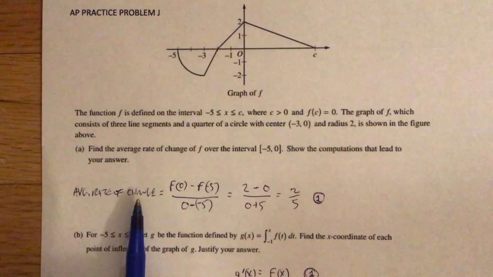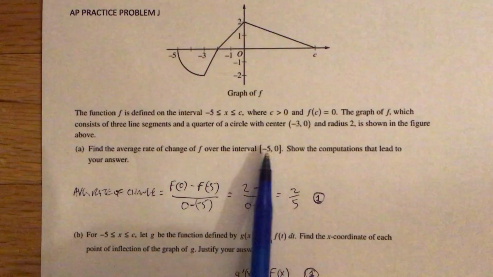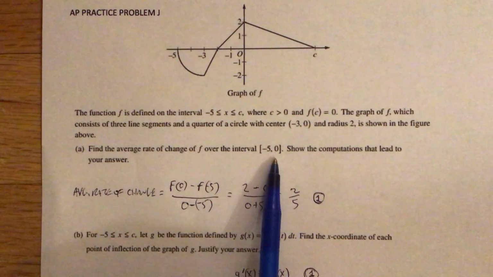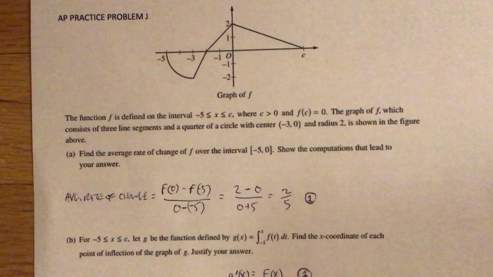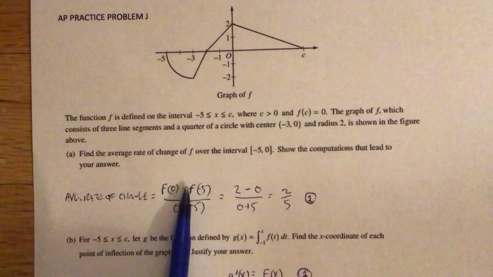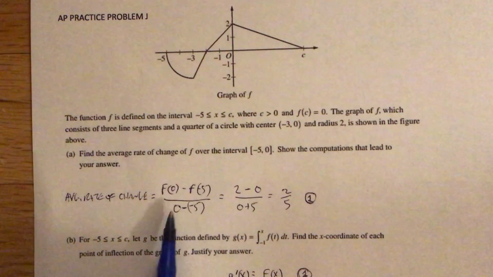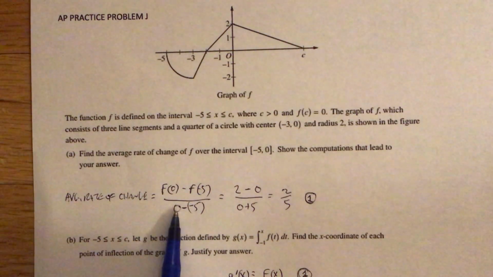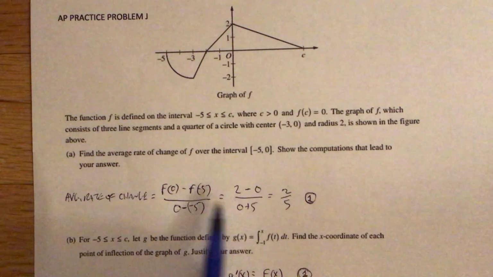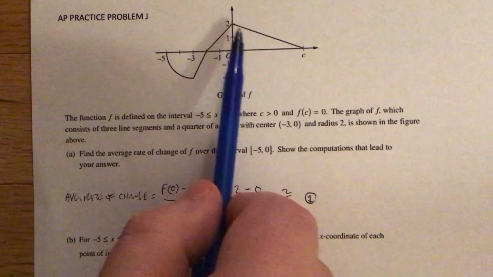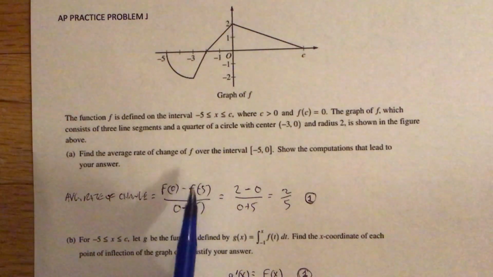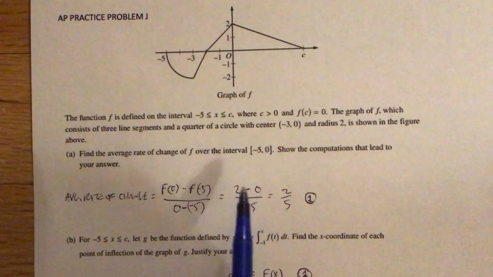Average rate of change is essentially slope. I need it on this interval, so I'm going to do y2 minus y1 over x2 minus x1, where f of 0 gives me the y value. Here's your y2, your y1, your x2, your x1. Down here, 0 minus -5 comes out as 5. You need these function values, but you can get them right off the picture. 0 has a height of 2, and -5 has a height of 0. So that's how I got those two.